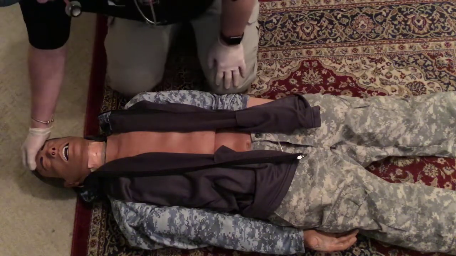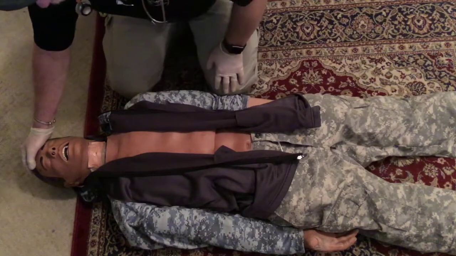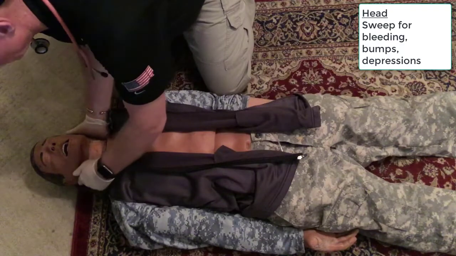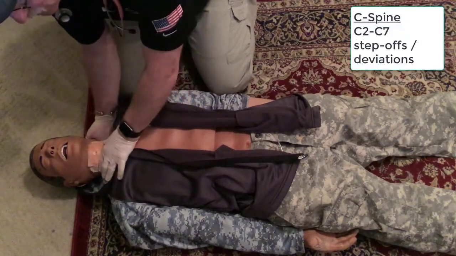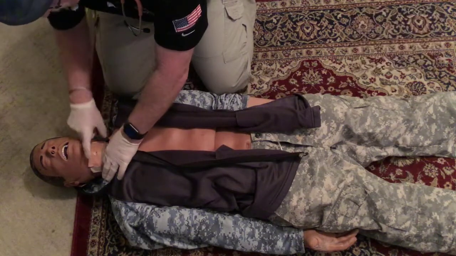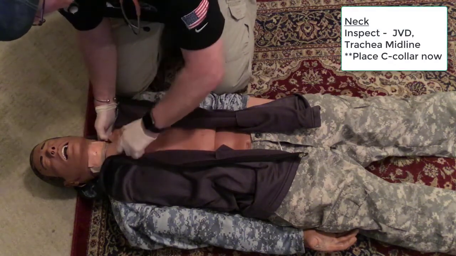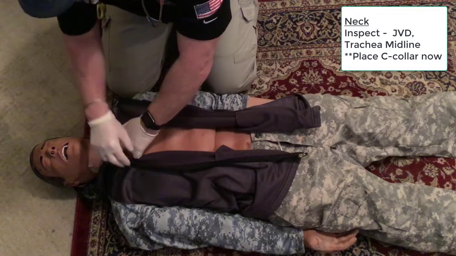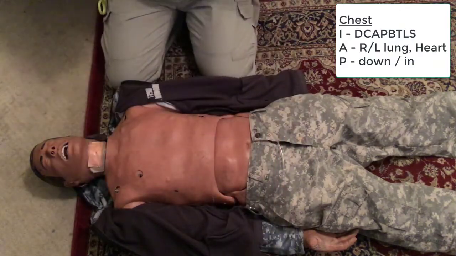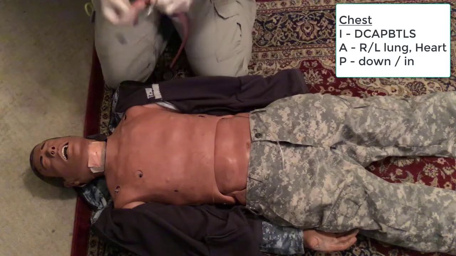We have C-spine control, and we pass it off to my partner, and then I sweep the head, looking for bleeding, bumps, and depressions. I palpate the C-spine, C2 through C7, for step-offs or deviation. I inspect the front of the neck for JVD and trachea midline at the sternal notch. I'll IAP the chest. I'll inspect for DCAP-BTLS.